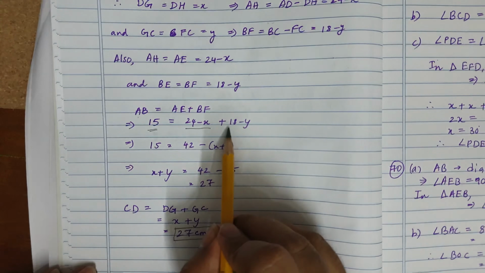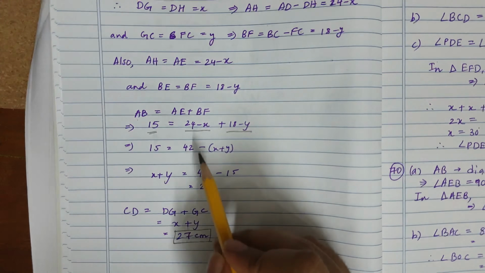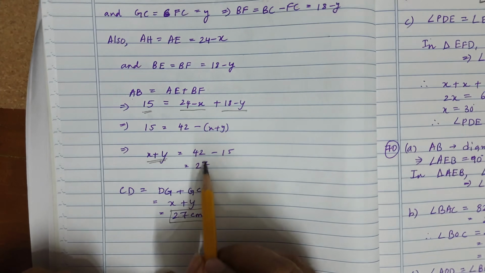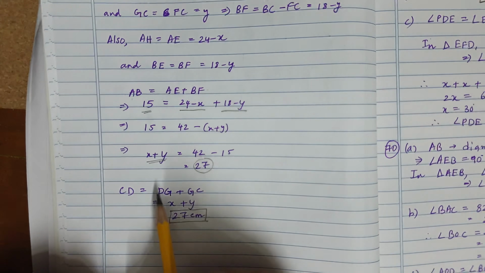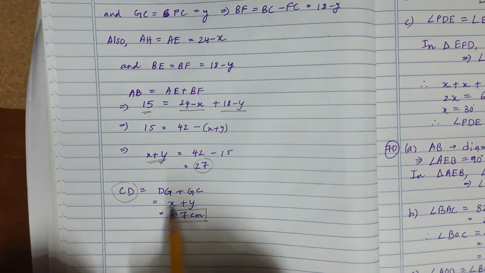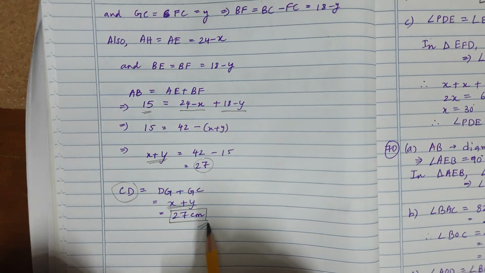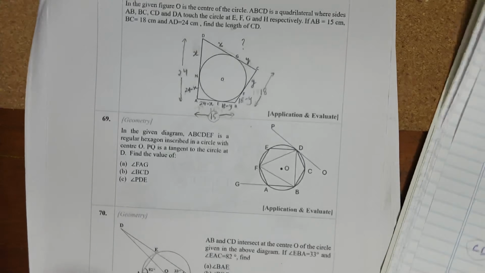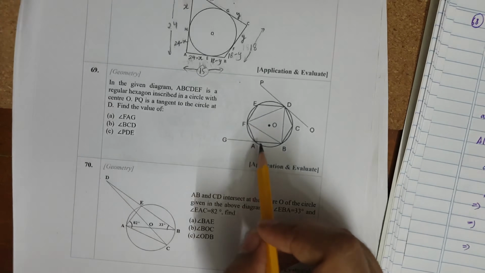So 15 is equal to 24 plus X plus 18 minus Y. And if I solve it, I get the value of X plus Y as 27. And then from the figure, the length of CD is also X plus Y, which will be 27 centimeter. So that's my final answer. Moving ahead to the next question.